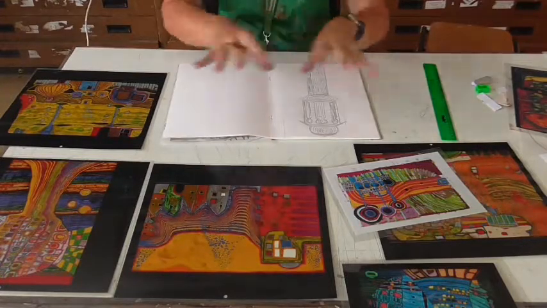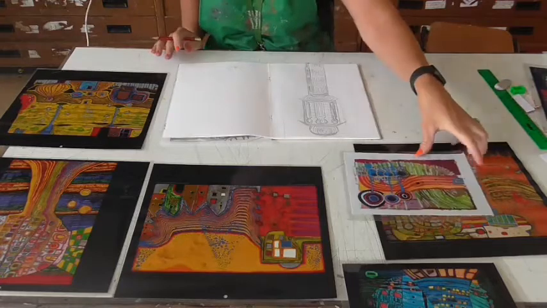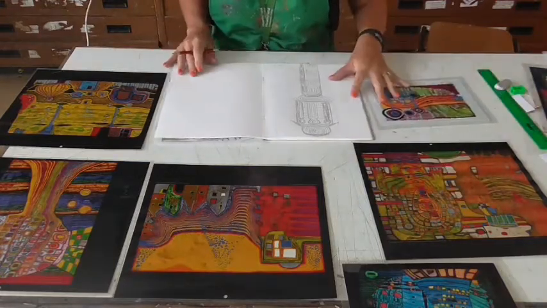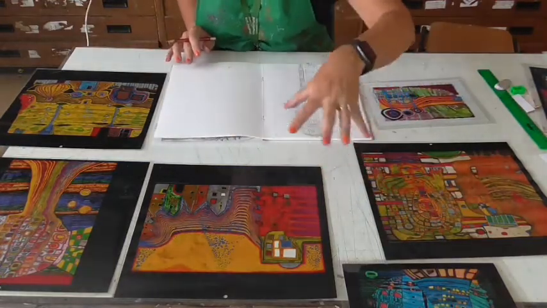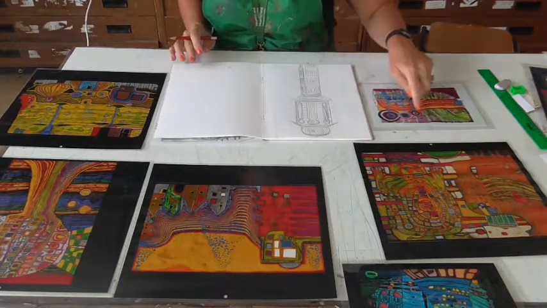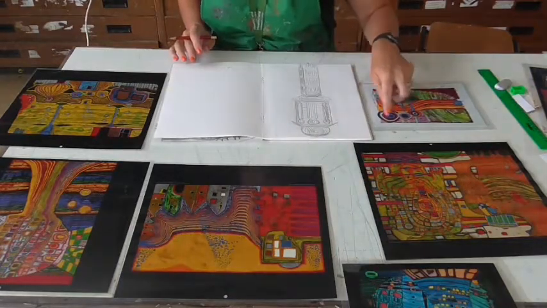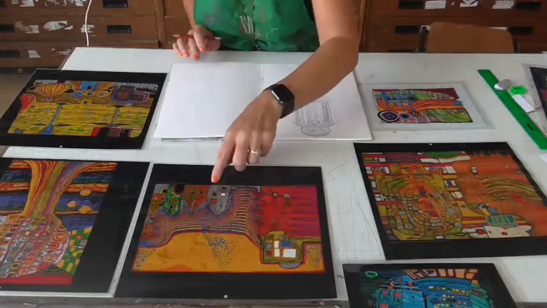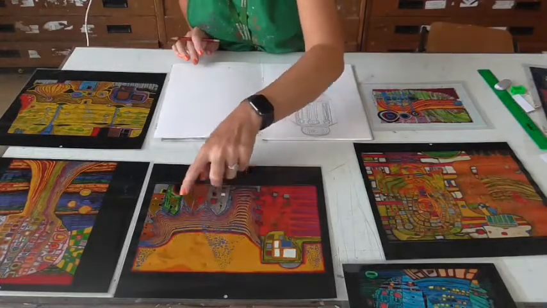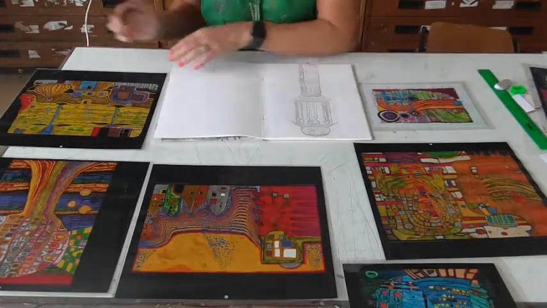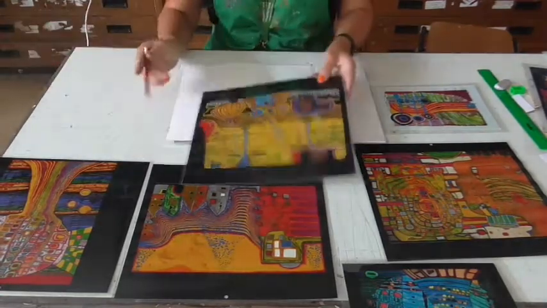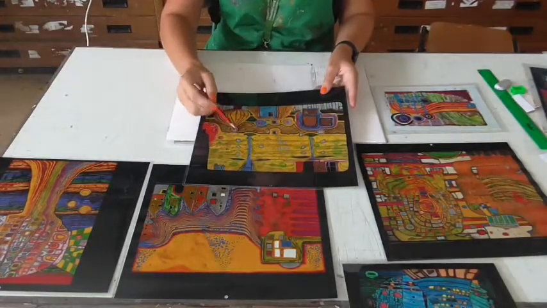So I've put some of his work out in front of me, and I can see, looking at it, that there are some shapes that sort of pop out at me. So his little lollipop trees, which you can see here. We've got some of these slightly irregular shaped houses that you can see here. And we've got a dome shape that you can see coming in here.